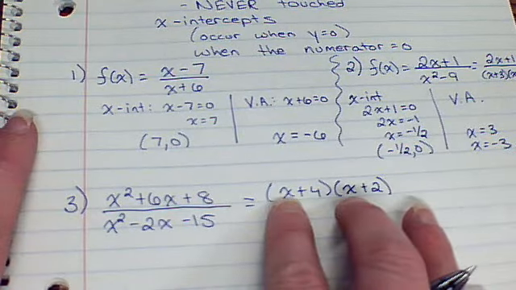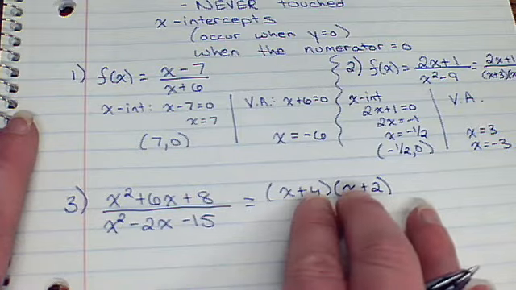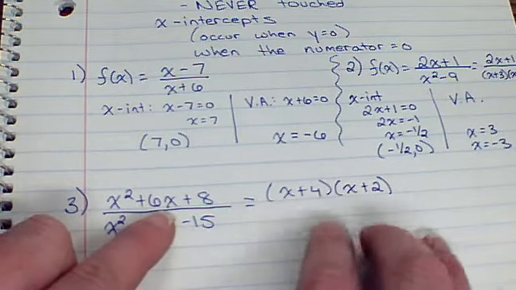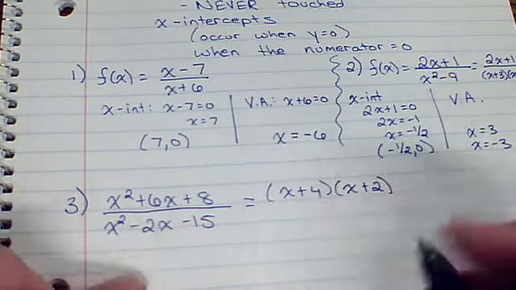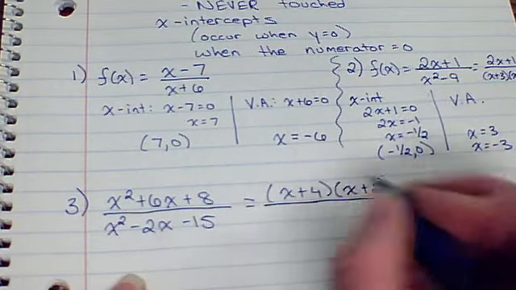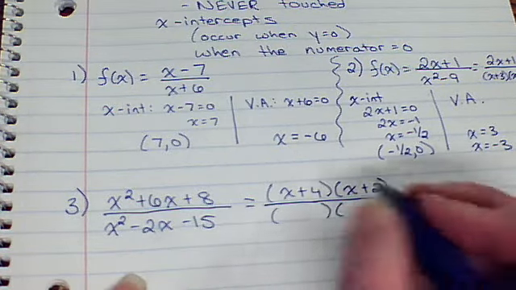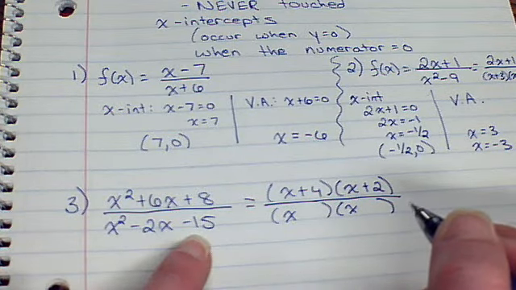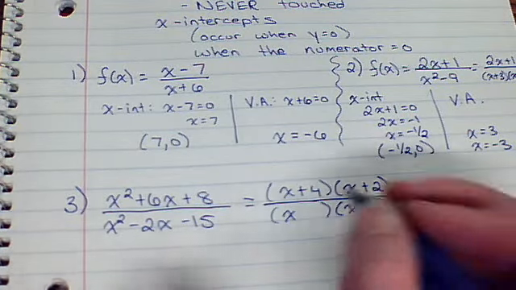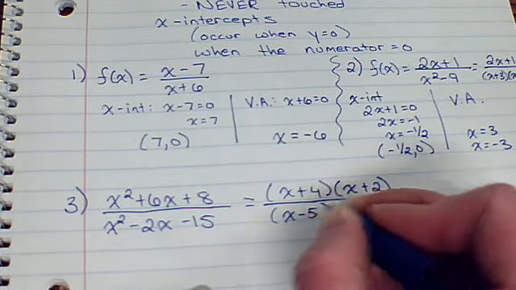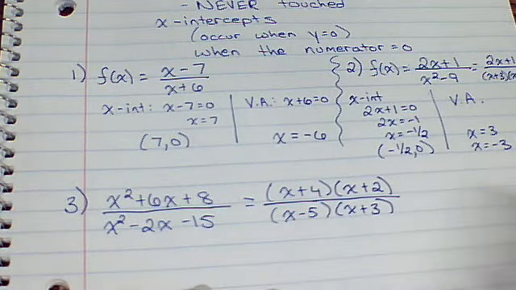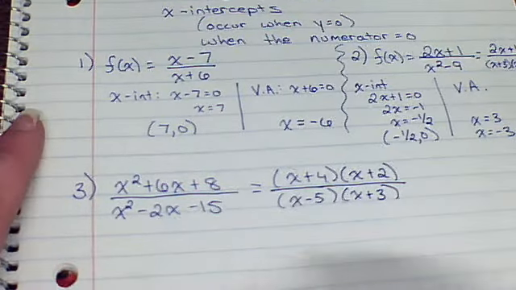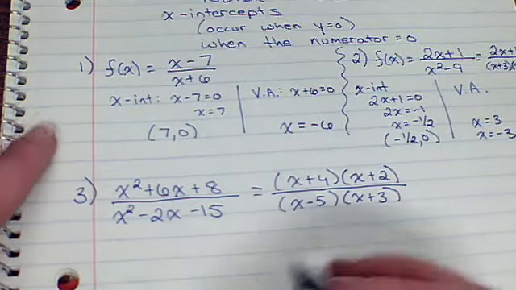X times x gives me x squared, 2x plus 4x gives me 6x, and 4 times 2 gives me 8. The denominator, x times x, to get multiply to be negative 15 and add to be negative 2, it's going to be a negative 5 and a plus 3. So this one is going to have two x-intercepts.